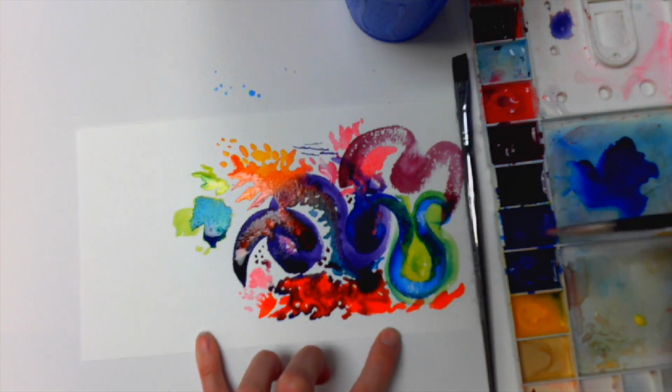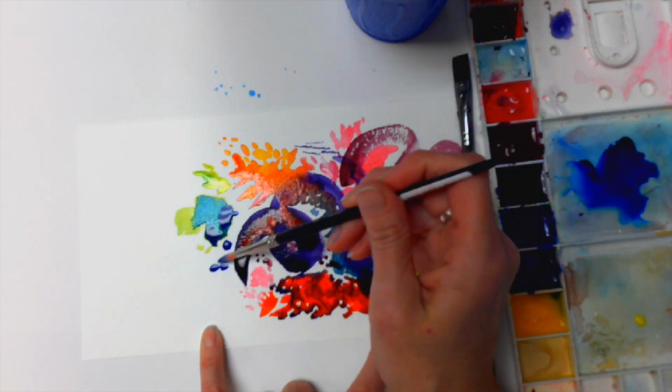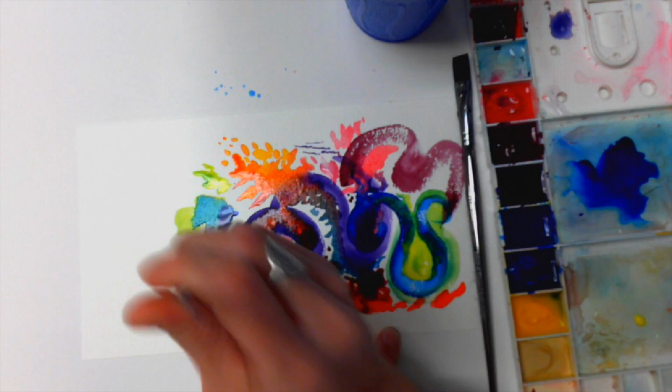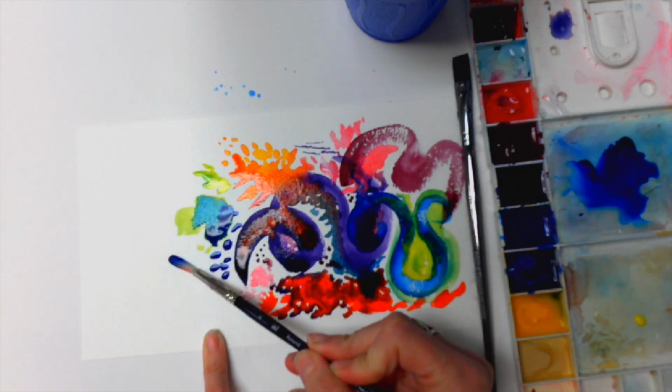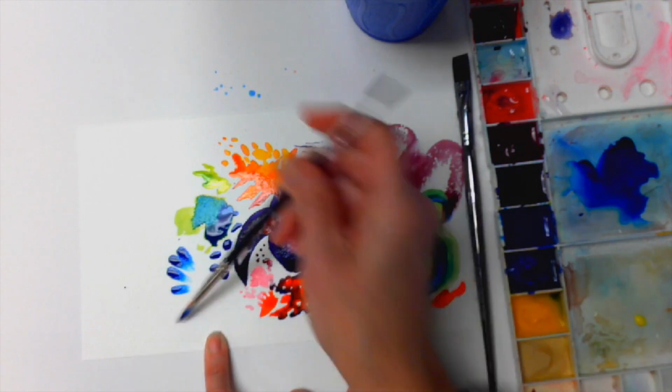I'm going to take some phthalo blue. And then I'm going to play around with my brush a little bit over here, just putting it down in different directions.